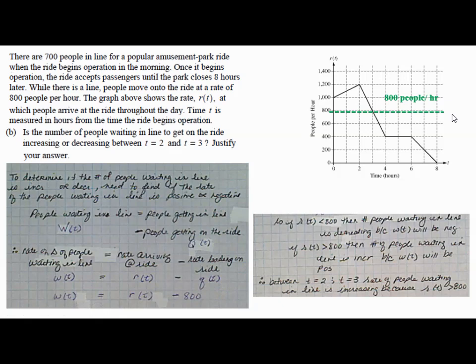So when you do this, you want to find out when it's increasing and decreasing. If you know that your rate is R of t minus 800, well, when is your rate going to be negative? If your R of t is less than 800, because this equation will give us a negative if your R of t is less than that. And when is it going to be increasing? When your R of t is greater than 800, because this quantity will be positive. And so that's what I explained over here.